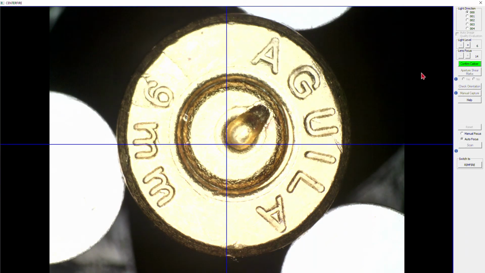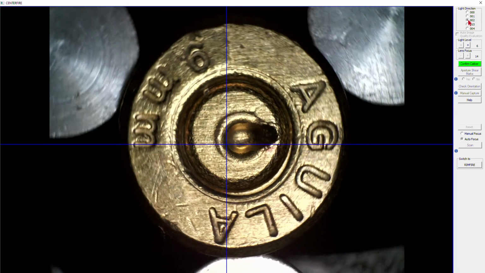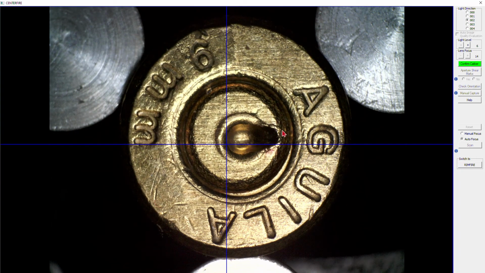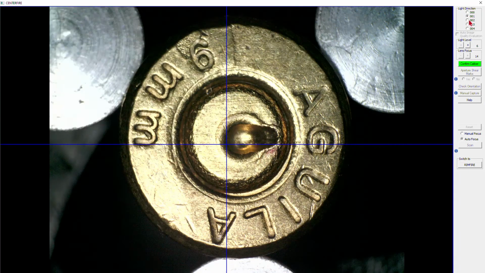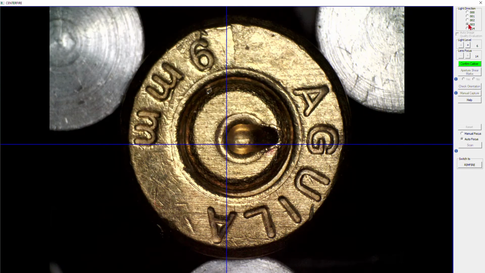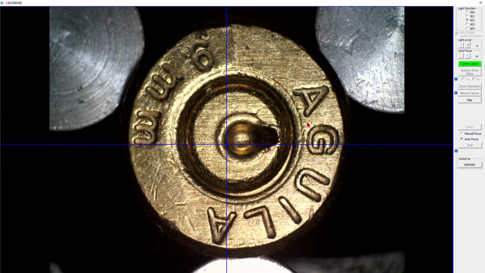First thing that I will need to do is orient the cartridge case. Since this has a nice drag mark here, that always gets aligned to the 3 o'clock position. I can adjust these lighting options so I can determine the breech face characteristics. On this one, I see parallel lines and also see an ejector mark up here. I will need to know that information in order to do a proper scan.